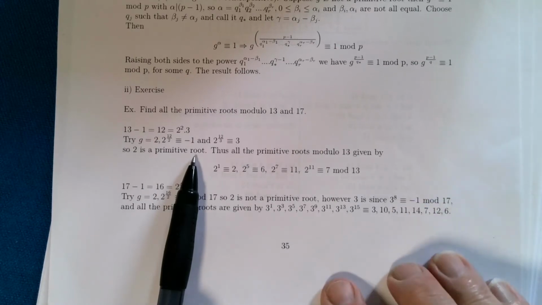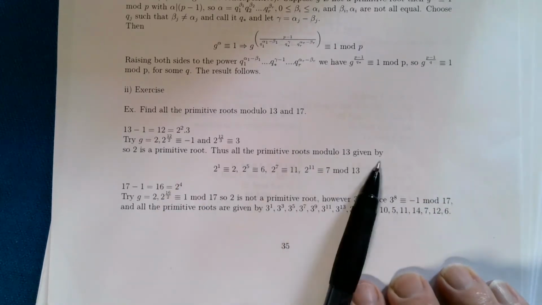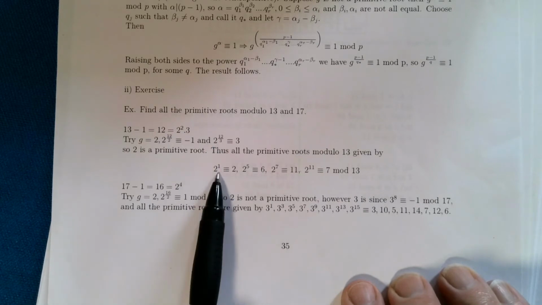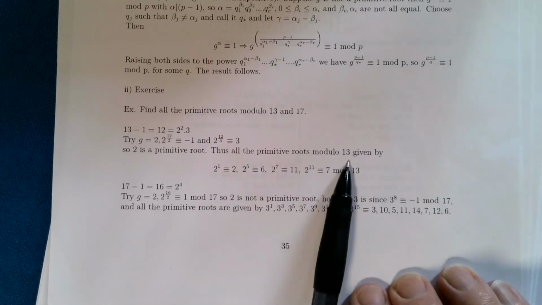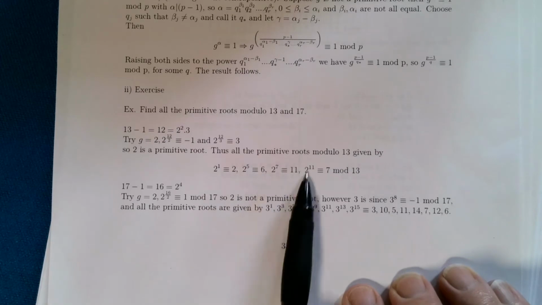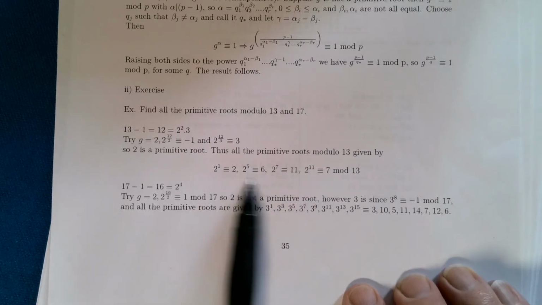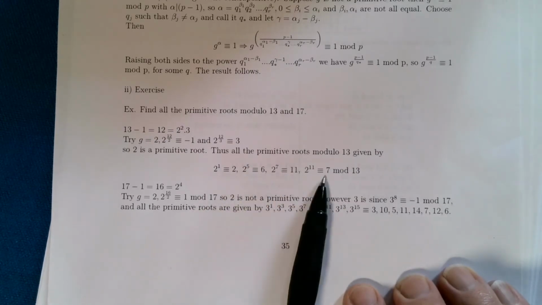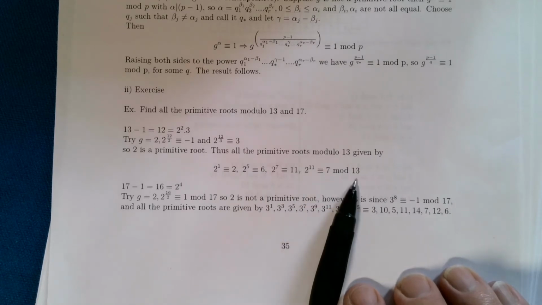We get all the primitive roots modulo 13 then by simply raising 2 to any power that is relatively prime to p minus 1, that is to 12. So 1, 5, 7 and 11. Calculate those, we get 2, 6, 11 and 7, and they are the 4 primitive roots modulo 13.